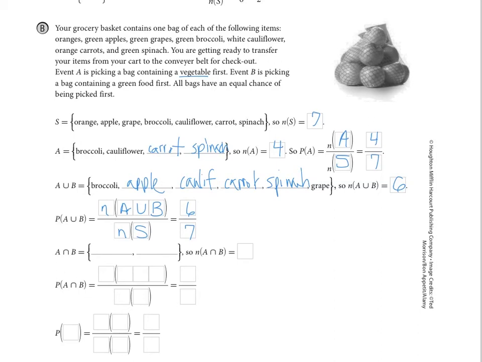Then we're going to look at A intersect B. As you can see here, A intersect B, remember, is the overlap between those two. So if I was giving these in words, A union B would be green or a vegetable, and A intersect B would be only the ones that are both green and a vegetable.